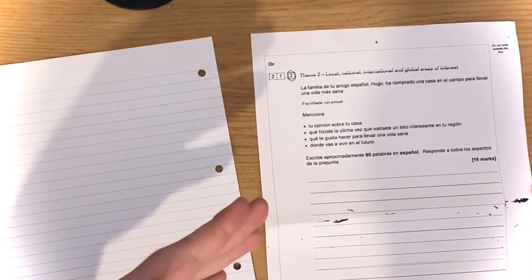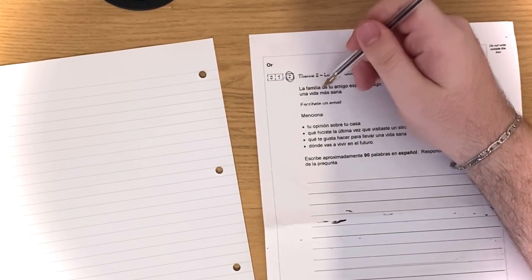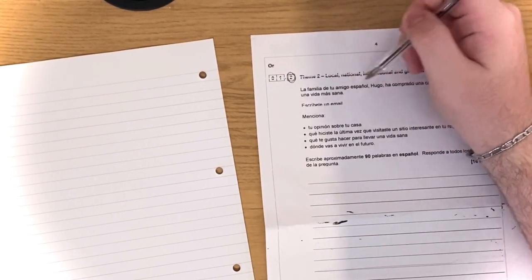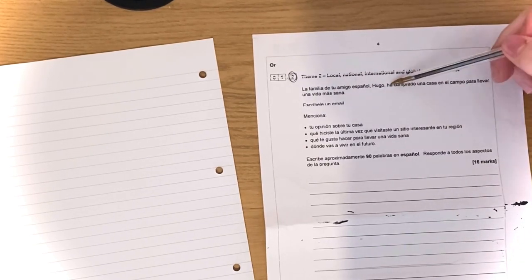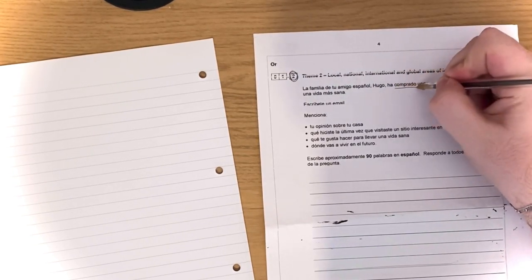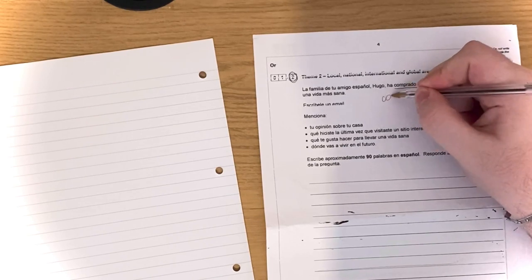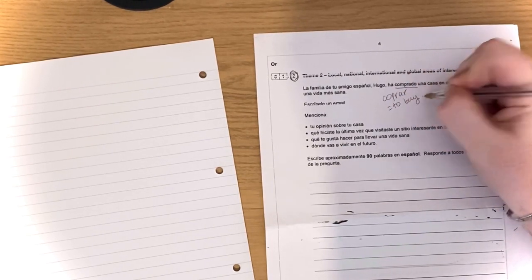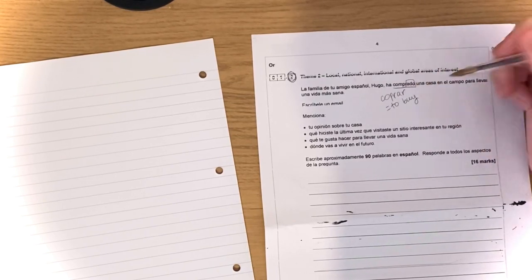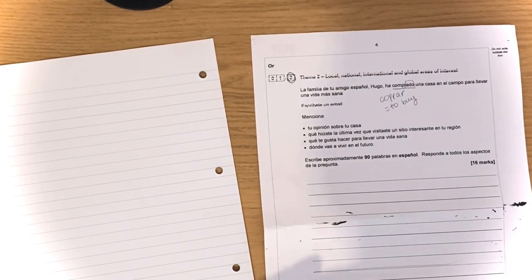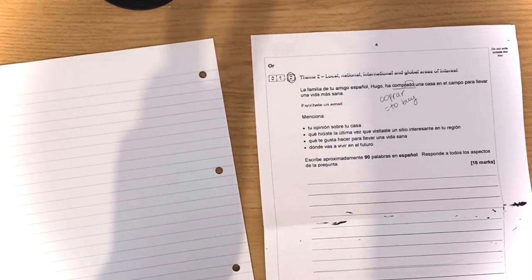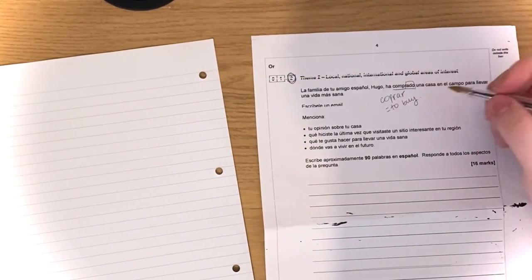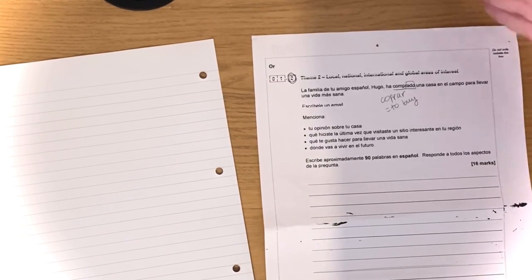Let's have a look at what we've been told. La familia de tu amigo español, the family of your Spanish friend, Hugo, his name, ha comprado. So, comprado, comprar, to buy, is in the ado form. So we're looking at the perfect tense. And because it's got that ha there, we can say that they have bought it.